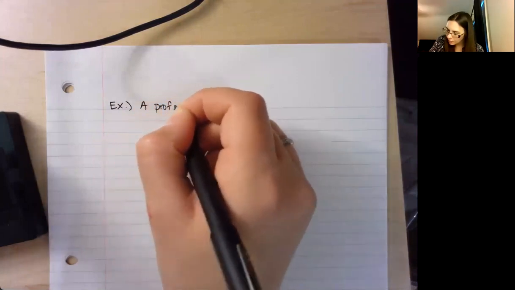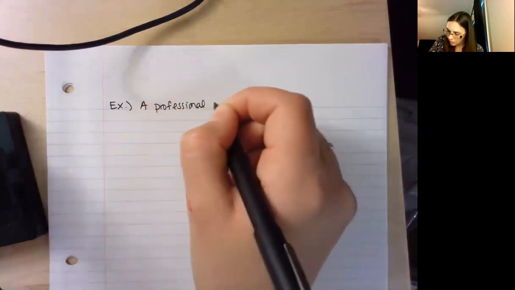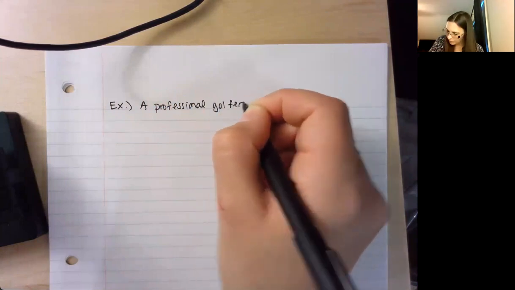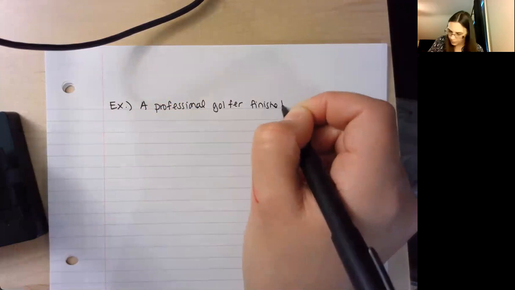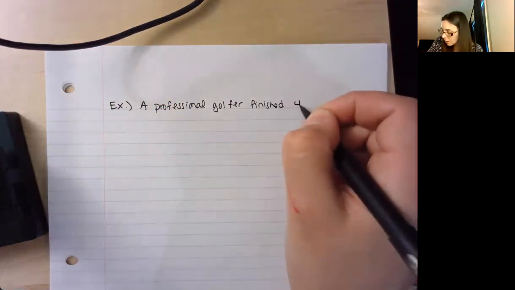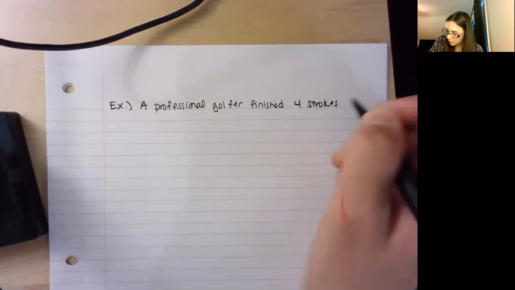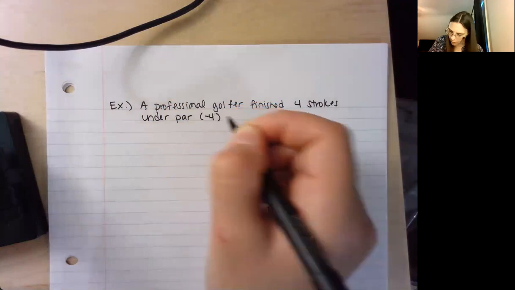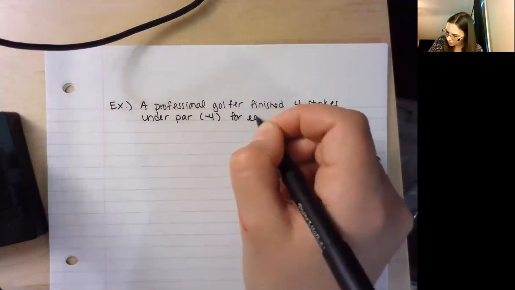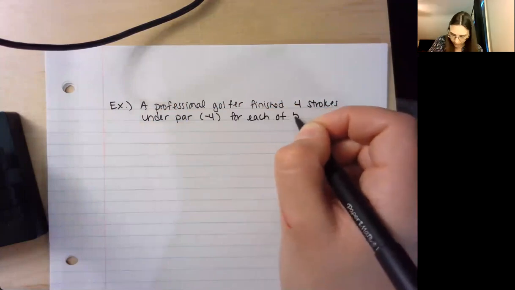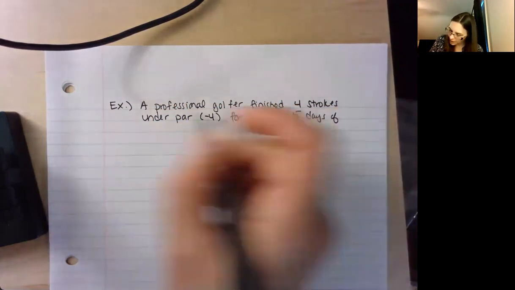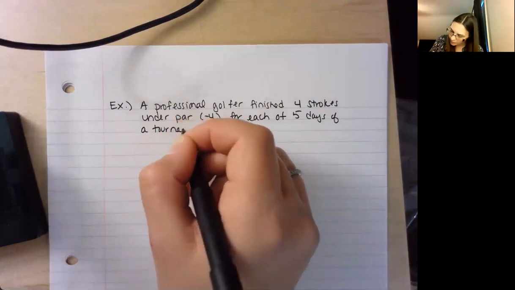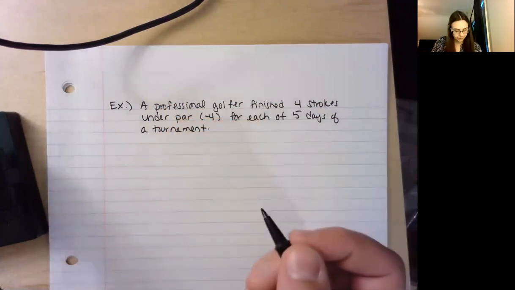All right, and let's just do a couple of real world applications here. So let's say that a professional golfer finished 4 strokes under par. Now that represents a -4 in golf for each of 5 days of a tournament. So he or she got the same score for 5 days.